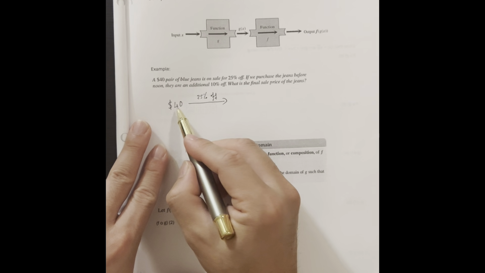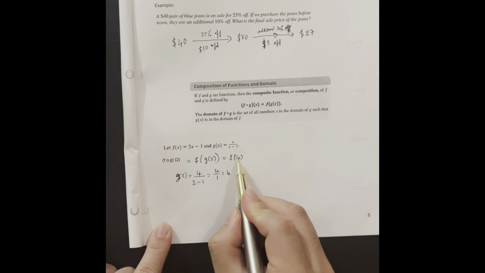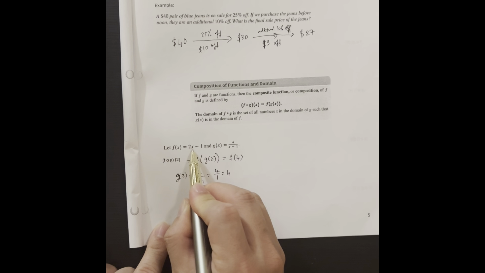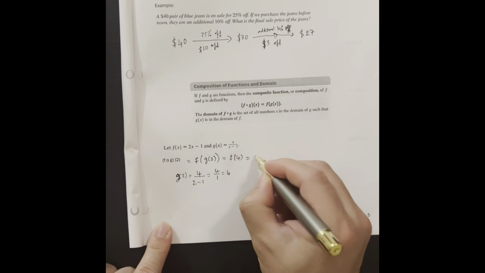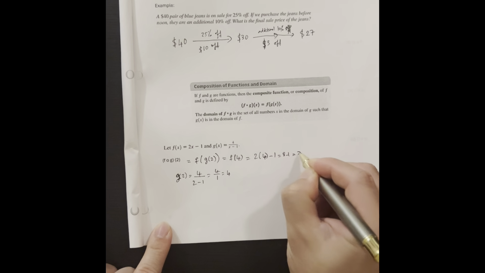Find f of g of 2. We work from the inside out. So let's find g of 2. We plug 2 into this function g, so that's 4 over 2 minus 1. That's 4 over 1, which is 4. So f of g of 2 is the same thing as f of 4. And for f of 4, we plug the 4 into the x in the function f. So that's 2 times 4 minus 1. That's 8 minus 1, which is 7.